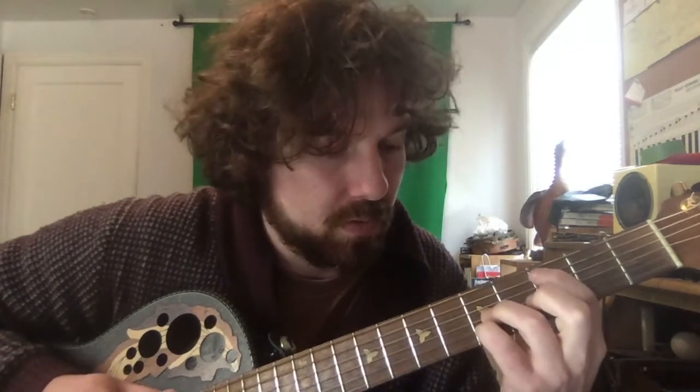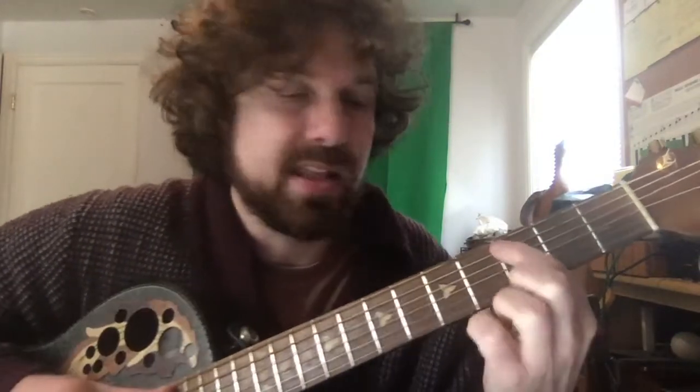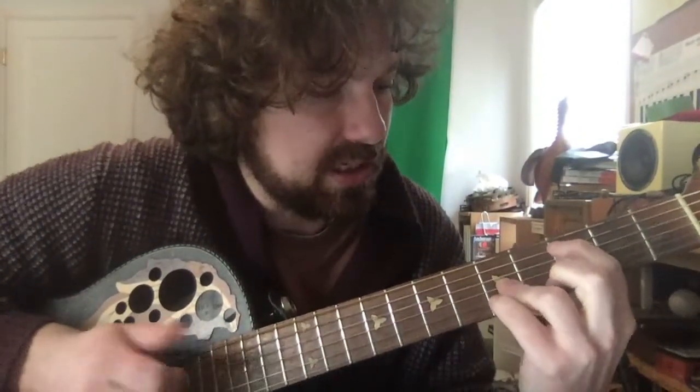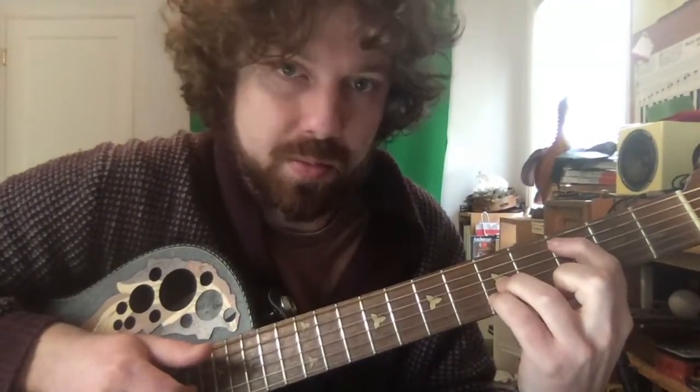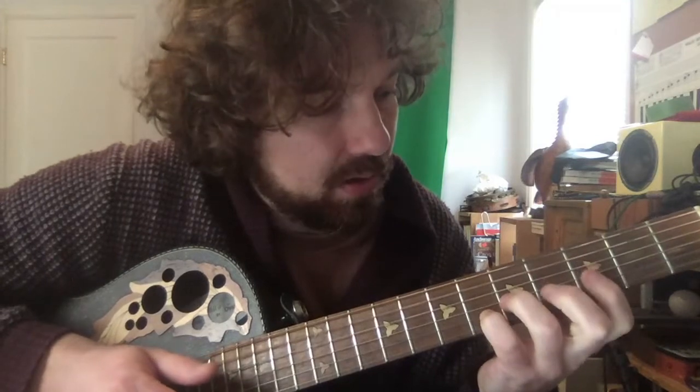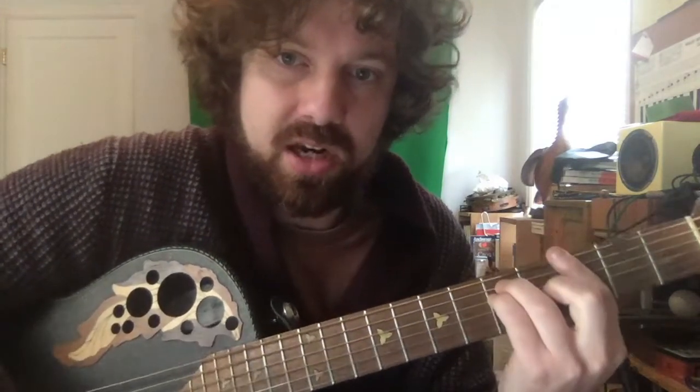I think that sounds cool, and I think it works. And it's kind of cool because this note here goes up, and then the C goes down. C with the root in the bass, and then now we have a third in the bass while we're playing F, and then here's our G chord.